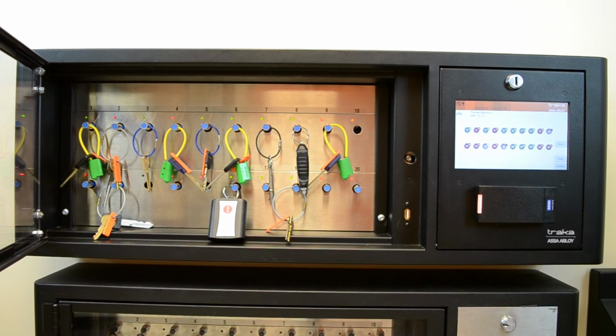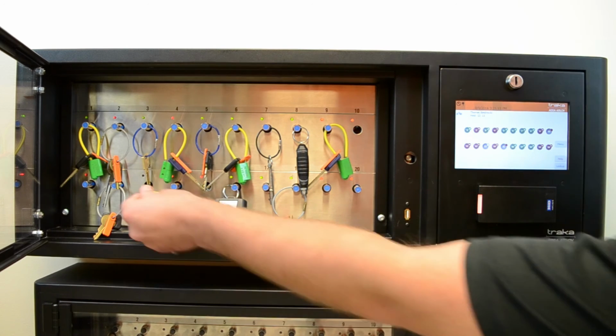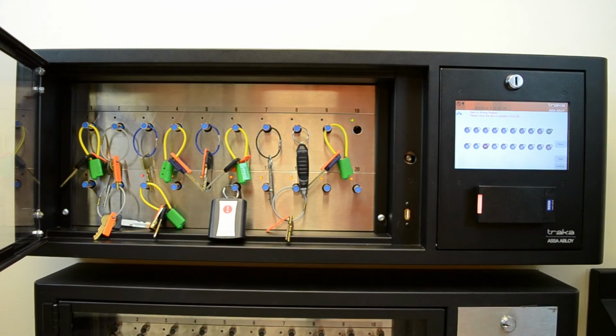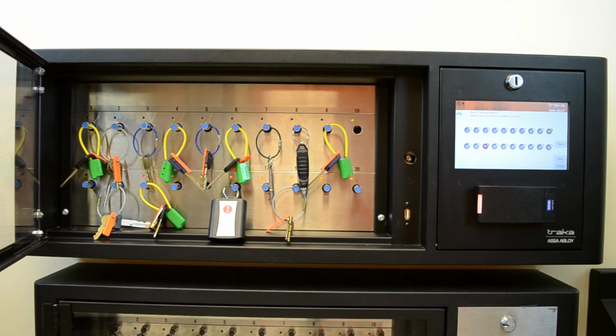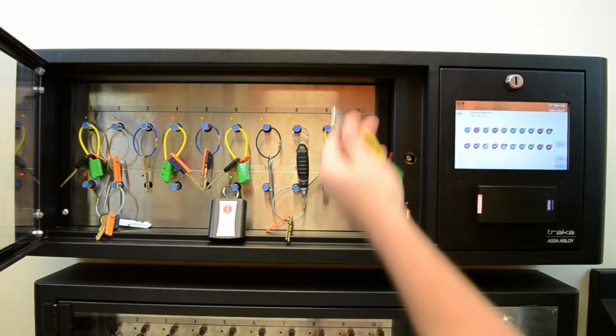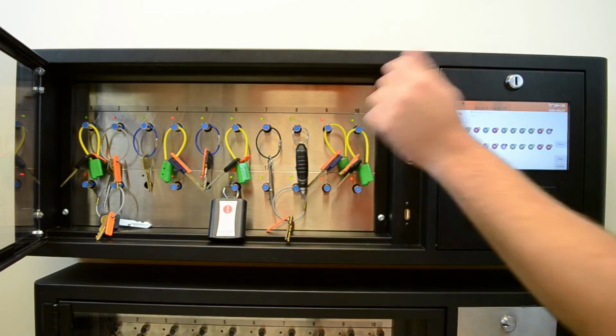Now, what if I accidentally put this key back in position 13 instead? It's actually lighting up a path of LEDs and telling me on the screen, item is in the wrong position. Please move the item in position 13 to 10. So I'll pull that out of there and return it back where it goes.